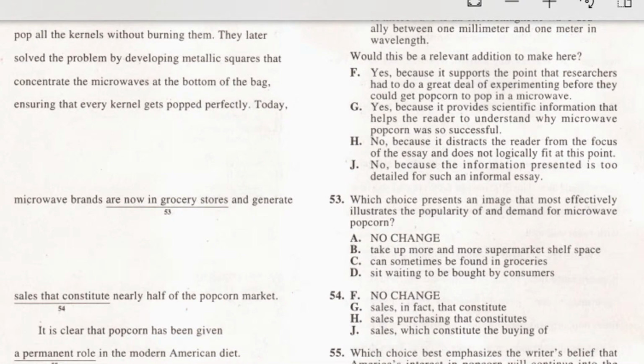Problem number 53, the correct answer here is answer choice B, kids. Let's go ahead and take a look at this problem. Which choice presents an image that most effectively illustrates popularity and demand for microwave popcorn? The key action word, illustrates. Here is the question stem. The word illustrates tells us that we want to build up the noun and the verb.